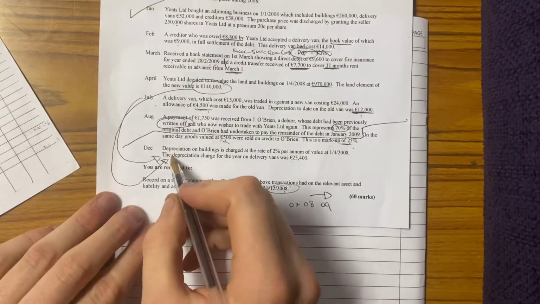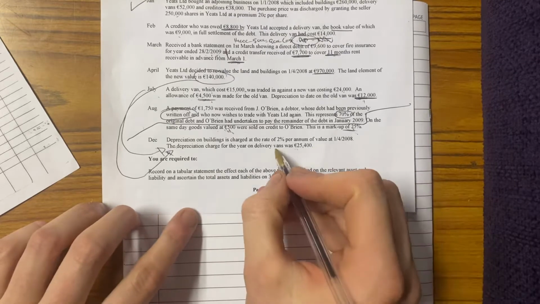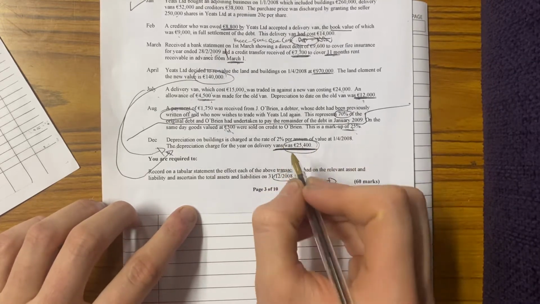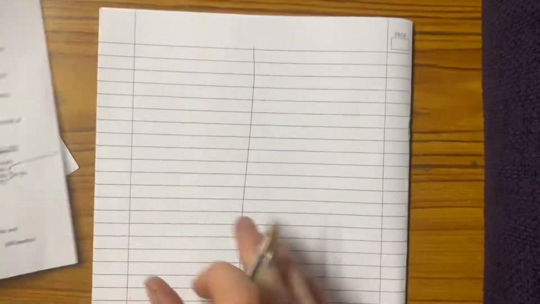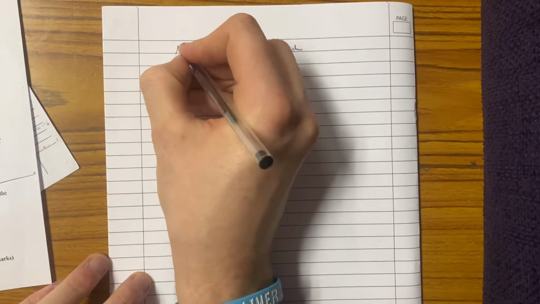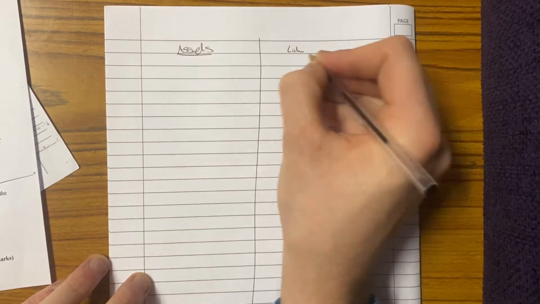So the last working we've got to do is just the December one. What we'll do is start with the delivery events, because unlike the 2015 question where we'd calculate it, they have given it to me in the 2009 question. So all we're going to do there is simply open up my liability section, open up my asset section, and it's very straightforward because it's just a double entry.